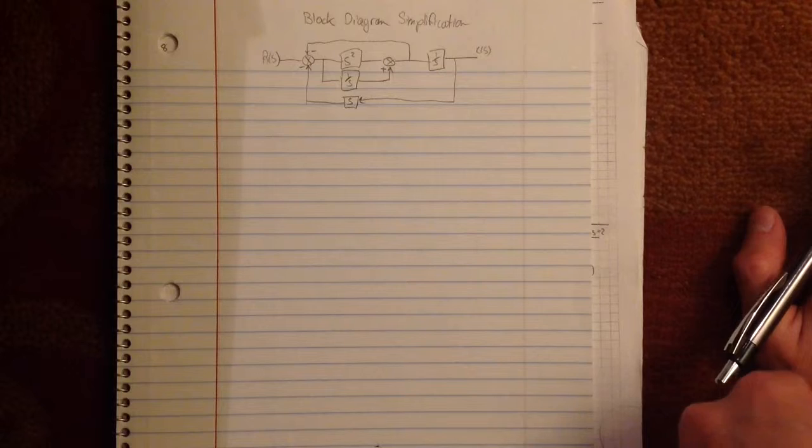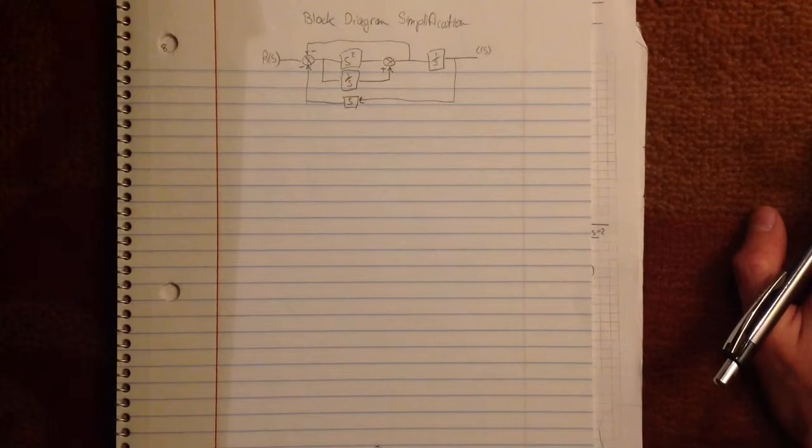If you are in a control systems course or maybe a mechatronics course, you'll probably have to design a system with feedback loops and various other items, hopefully to give the system some stability.